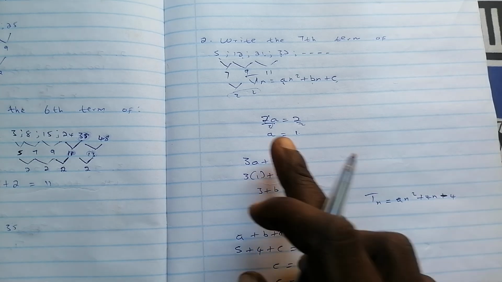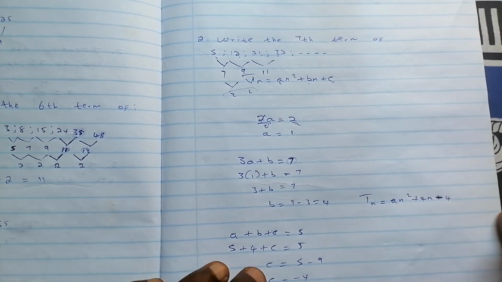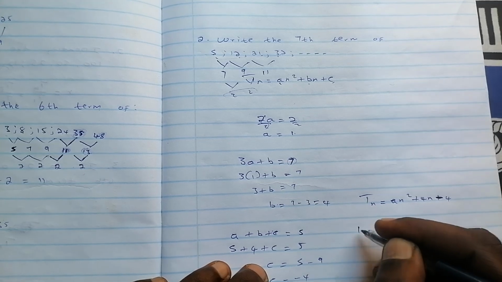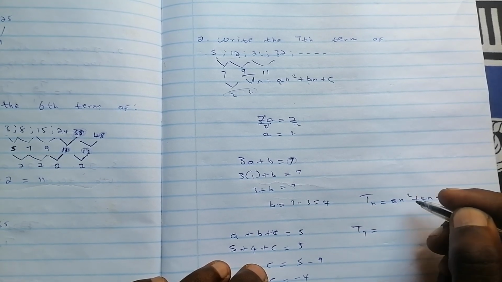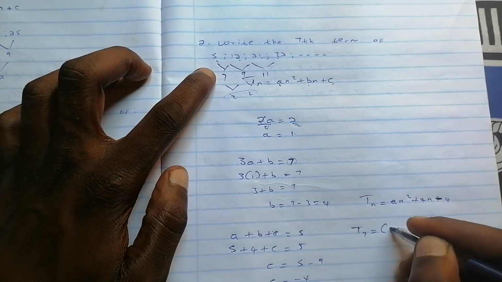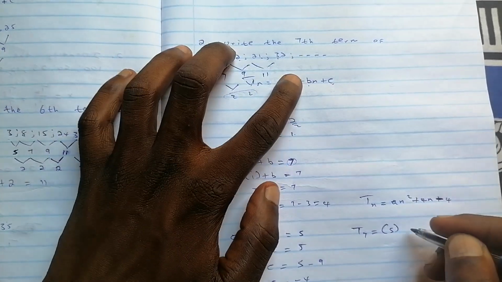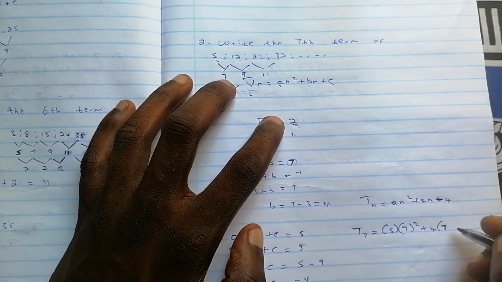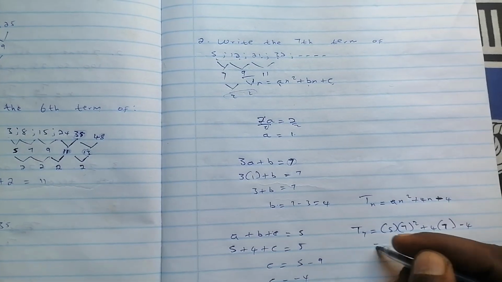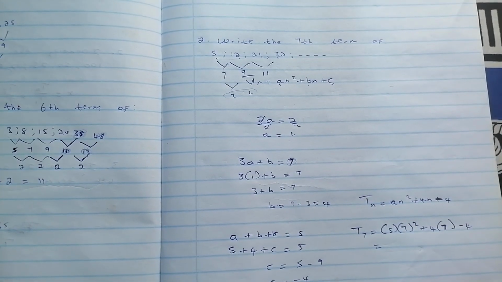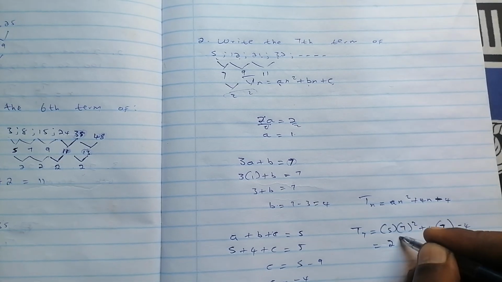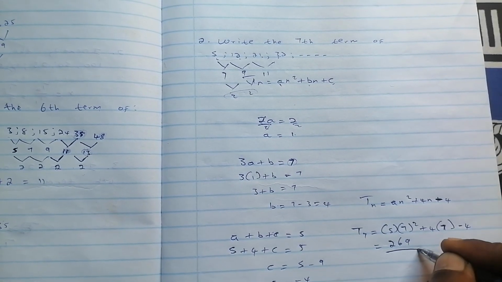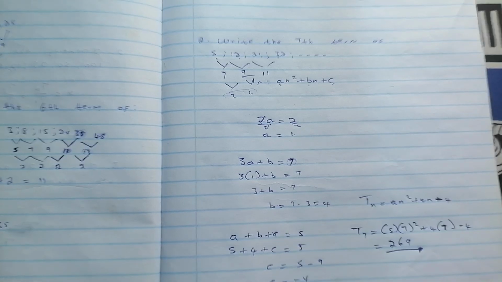Okay, so now they said find the 7th term of that sequence. So we're going to say T7 equals our first term, which is 5. The position is 7 squared plus 4 times position, still 7, minus 4. Put that into your calculator. You get 269. That is your final answer for this question.